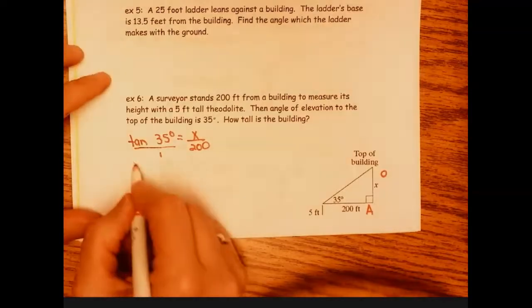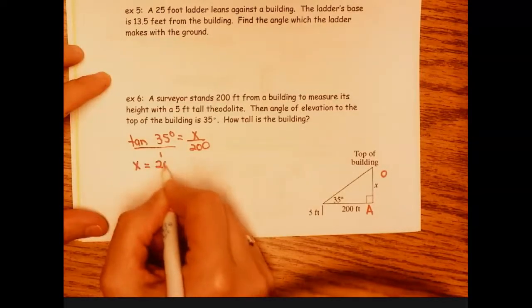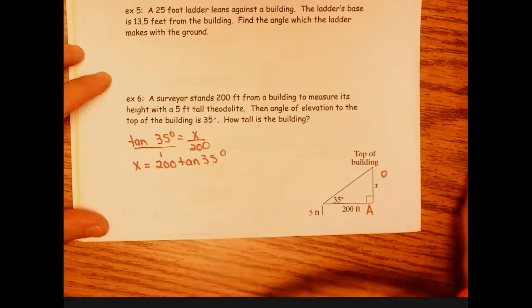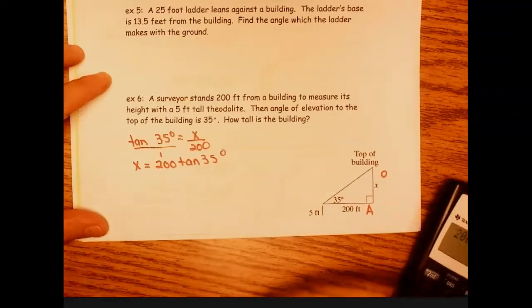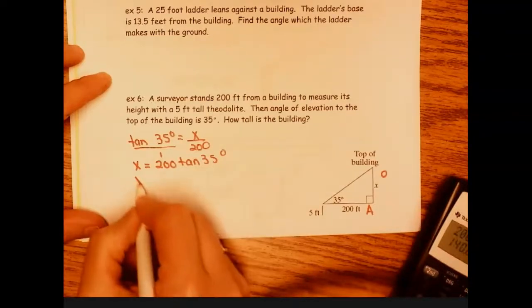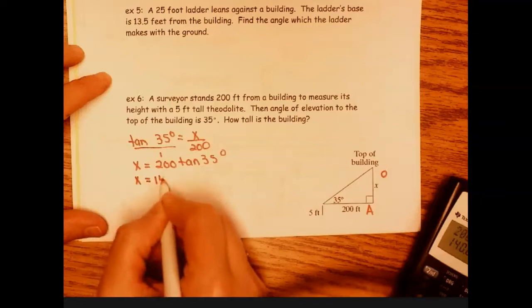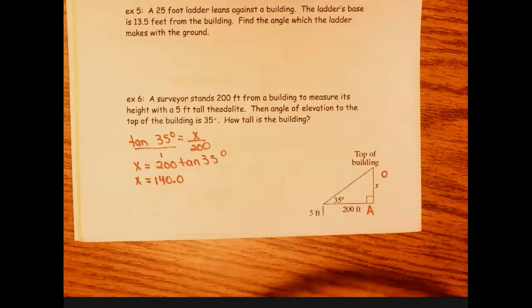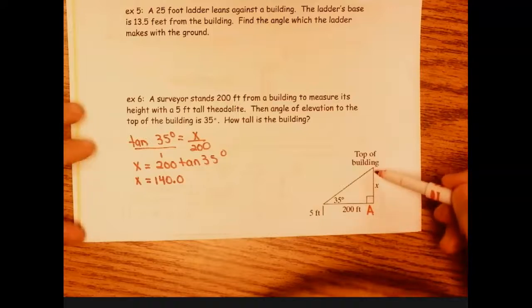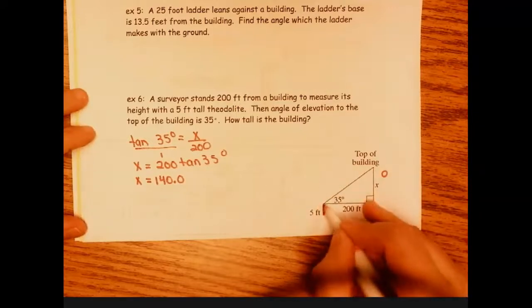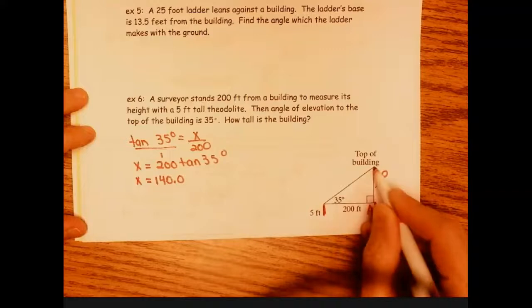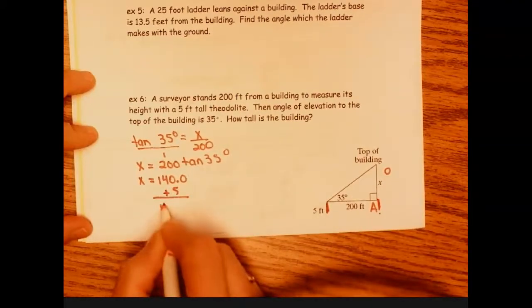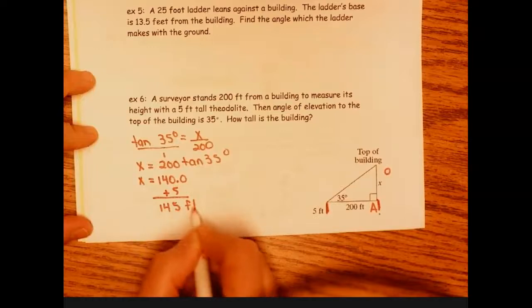Cross multiplying, we get x equals 200 tangent of 35 degrees. And we end up with 140.0. Now, here's the last little glitch though. From here to here is 140. And this guy is 5 feet off the ground, so this is 140, this is 5. I need to add on that 5. We end up with 145 feet.